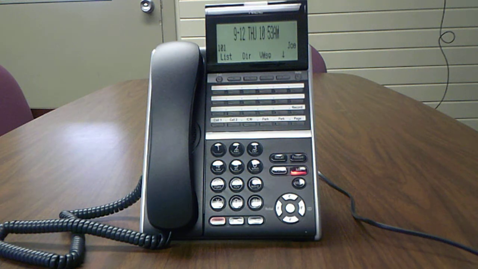Now, talking about your voicemail box, there's a separate cheat sheet you should have in front of you for your voicemail box. There's 3 things you need to do to set up your voicemail box. Record a greeting for your mailbox, record a name for your mailbox, and set up a security code for your mailbox.